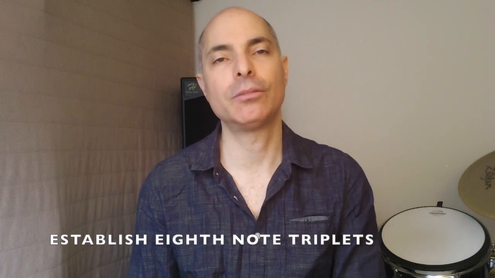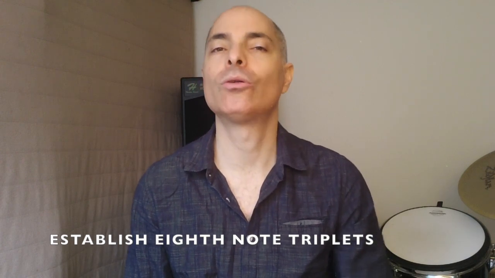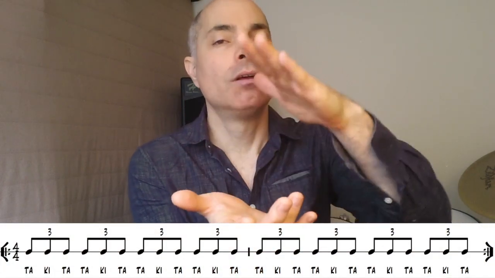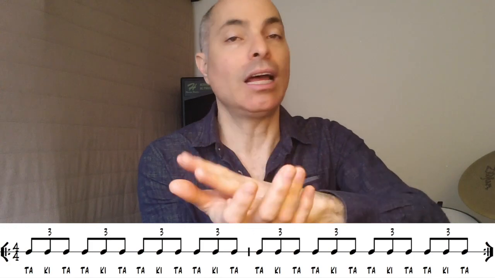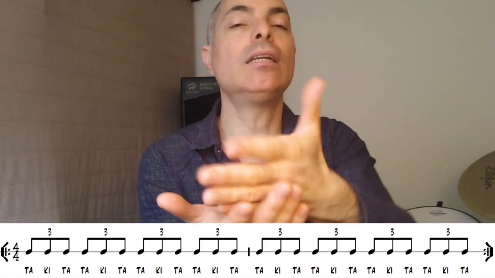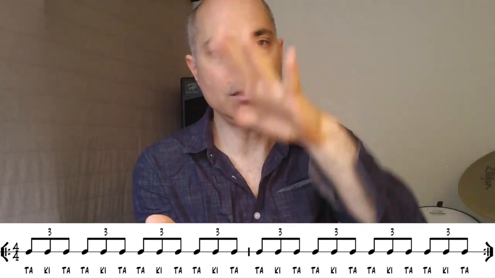Before we do that, let's establish the subdivision again, a triplet or takita per beat, like this. 1, 2, 3, 4, 5, 6, 7, 8. Takita, takita, takita, takita, takita, takita, takita, takita, ta.